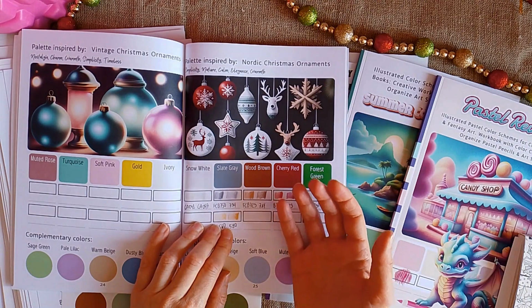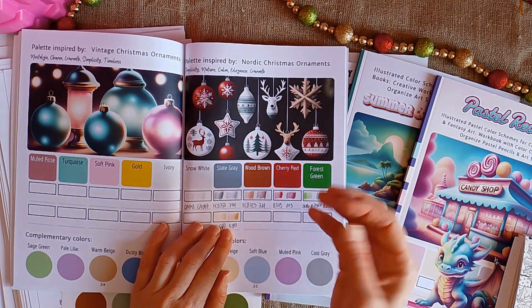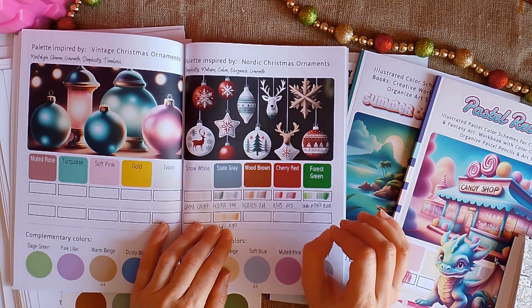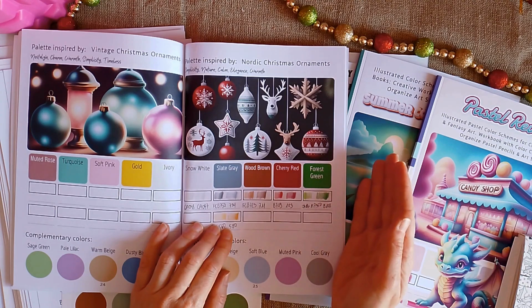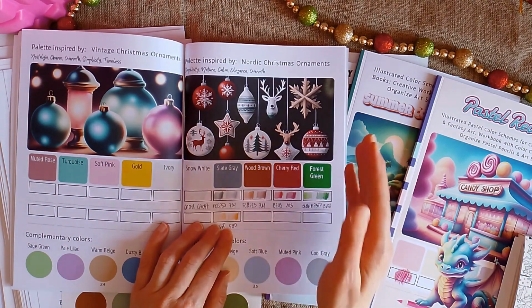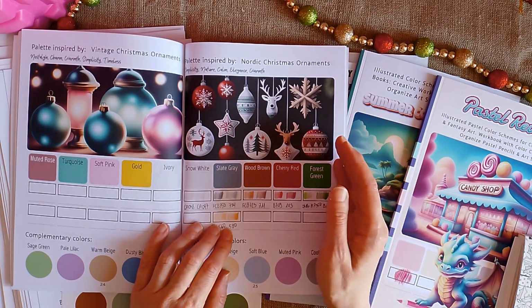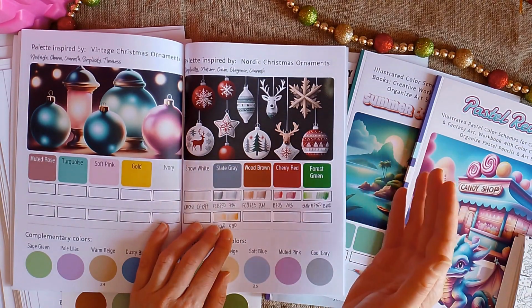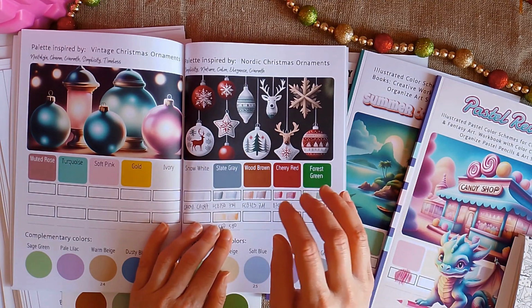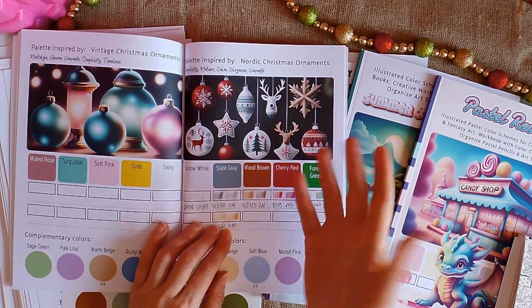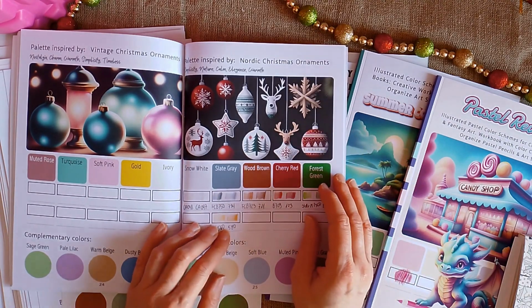If you have only one color, that's perfectly okay. If it's a colored pencil, you can always play with pressure, with layers to create a beautiful gradient. So don't worry if you do not have an abundance of coloring supplies. You can still conjure some creative magic to create a beautiful color that matches this color palette.